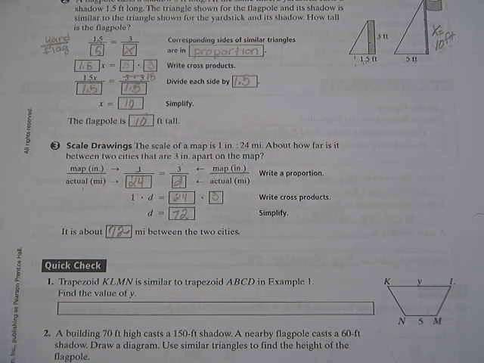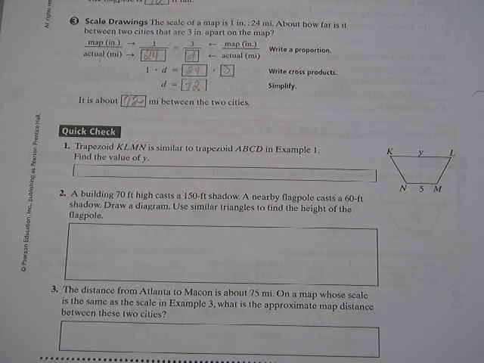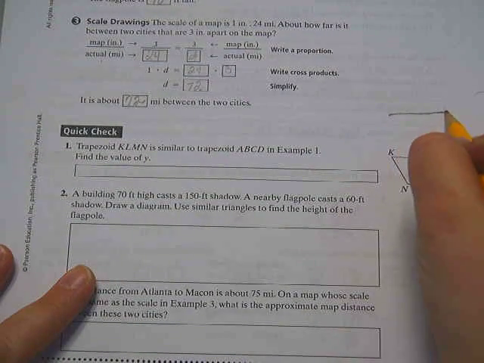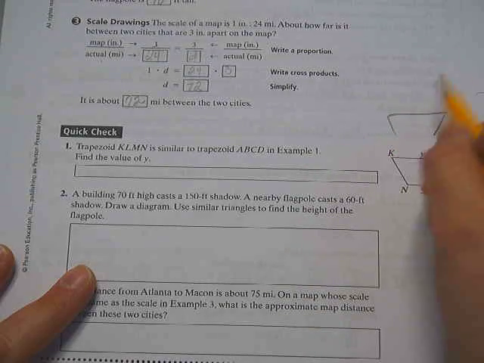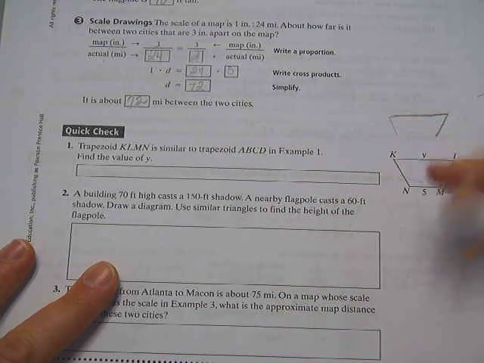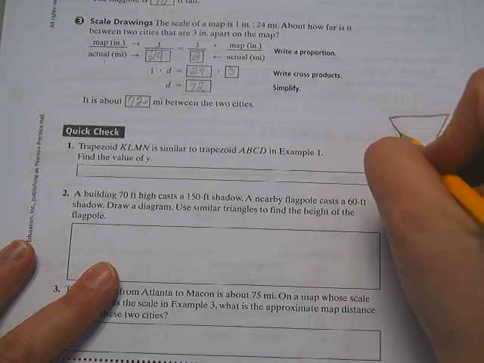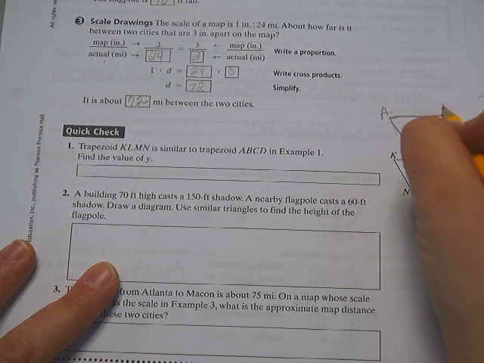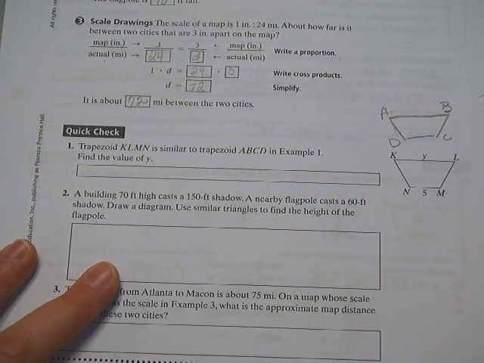So 24 times 3 is? 72. Thank you, John. And guys, we don't have to divide this one because we already have 1D. It's all alone, so does anybody remember what this might be called? A unit conversion from a few times back. Remember when we have a numerator of, or denominator of 1? Okay, so it's about 72 miles between the two cities.